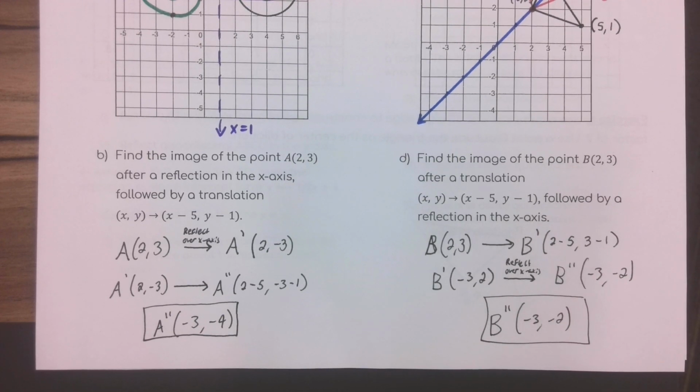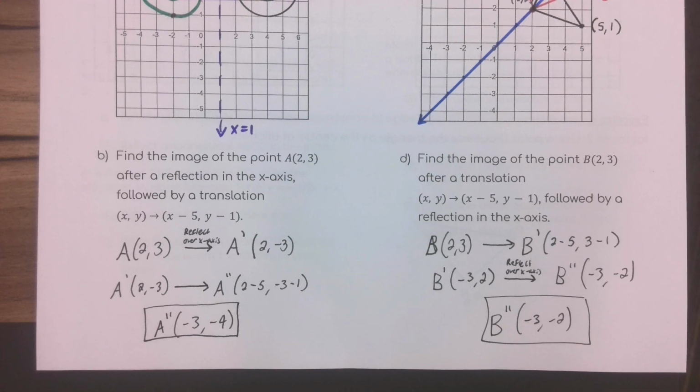We get -3, -2, a different point than A. So be careful when you're asked to transform something multiple times. Anytime you're asked to transform multiple times, we call it a composite of those transformations. Bear that word in mind.